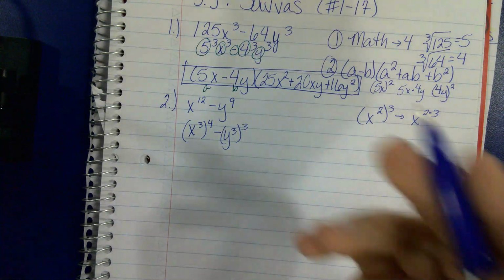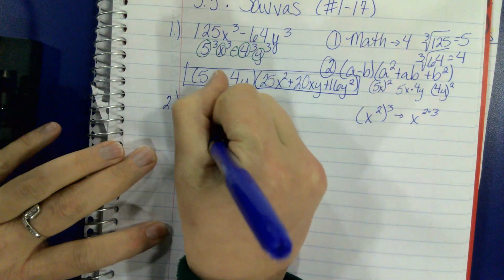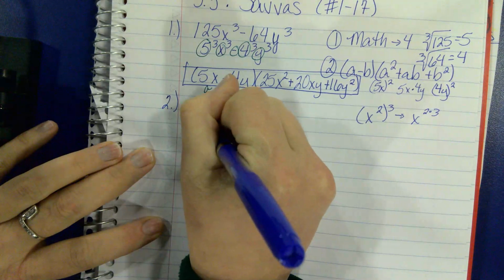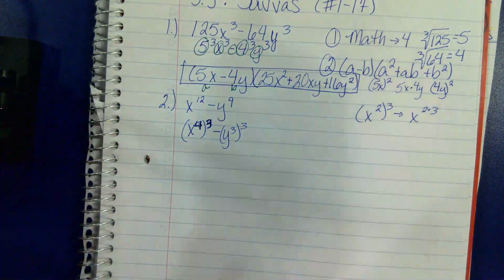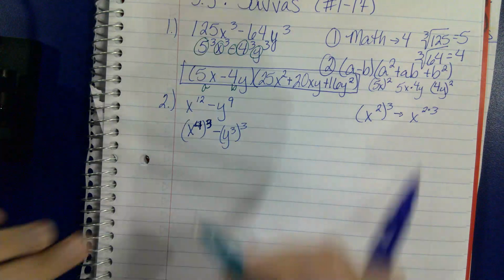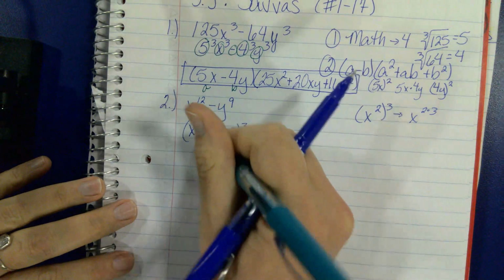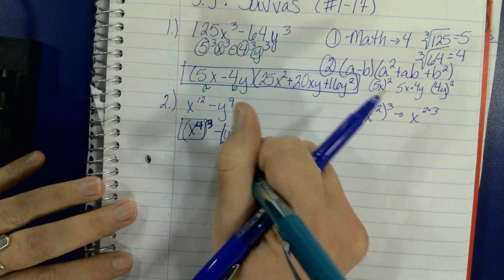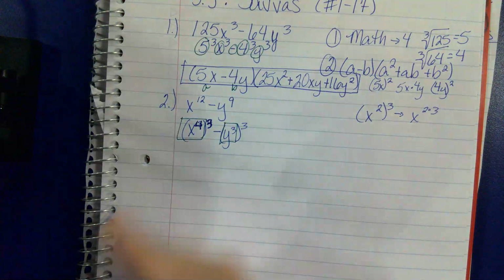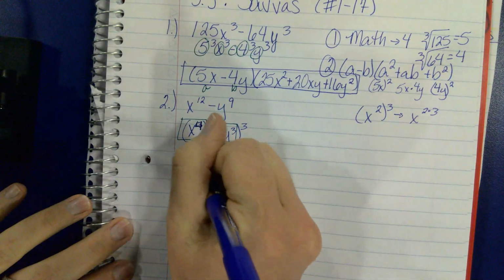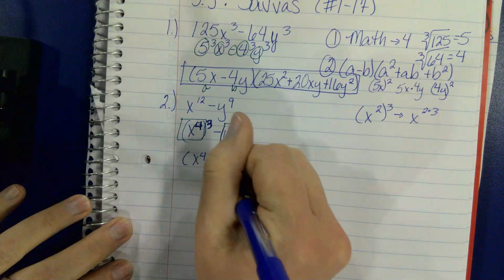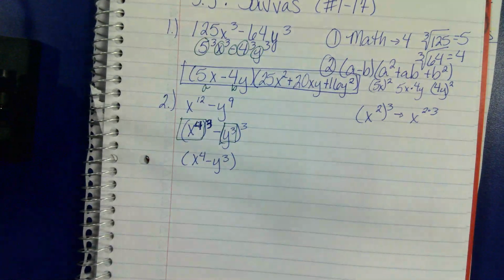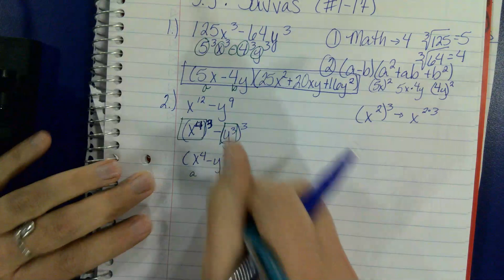Okay, I knew I wrote that wrong. So what I want is the 4 to be here and my 3 to be on the outside. Because again, if they're all raised to the same power, I can ignore that outside power and just focus on my bases. So now I can say, it's x to the fourth minus y to the third, and that's going to be my a and my b.